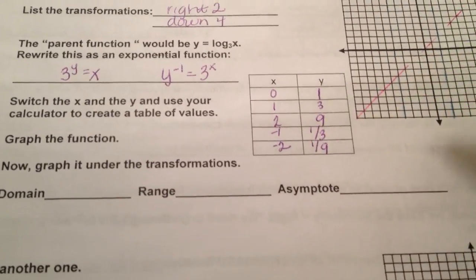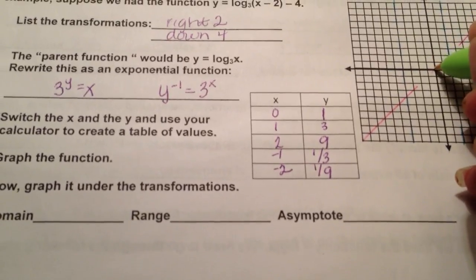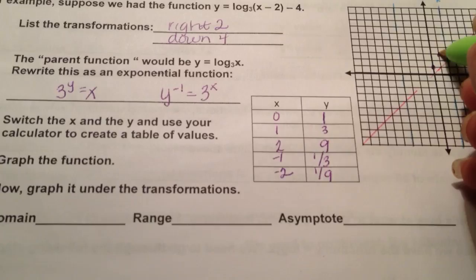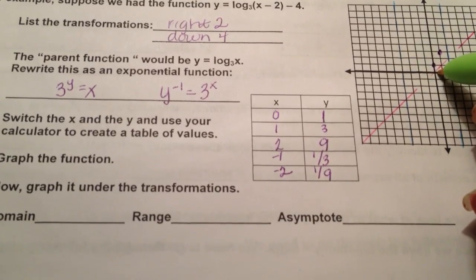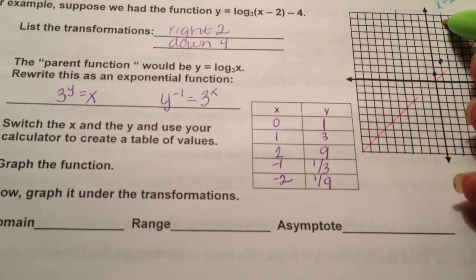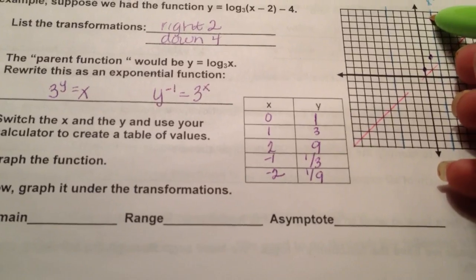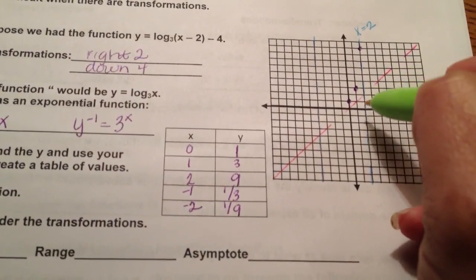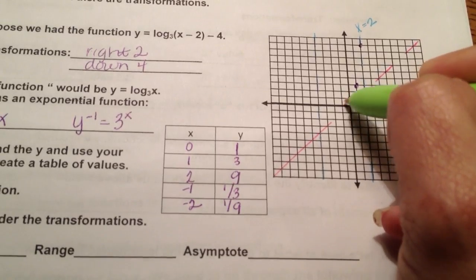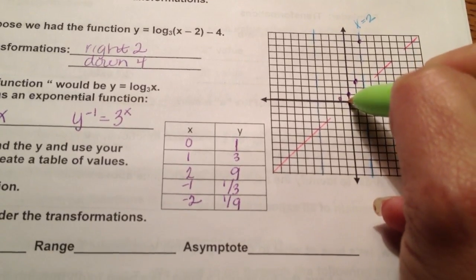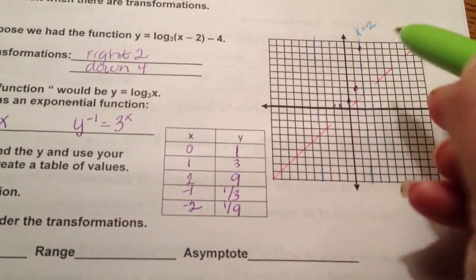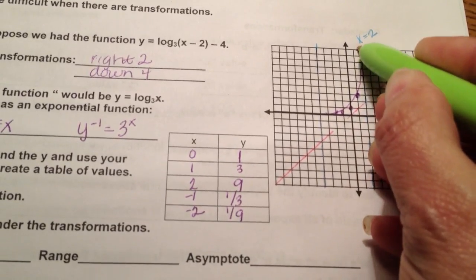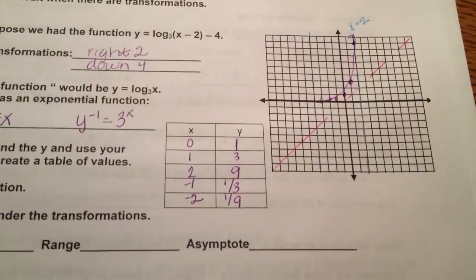All right, and I can go ahead and graph this. This is the inverse function, so it's (0, 1). I have (1, 3). I have (2, 9). And I have (-1, 1/3), and (-2, 1/9). So it's always approaching. And this right here is, without any transformations, the inverse function.